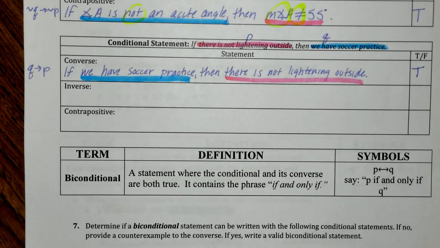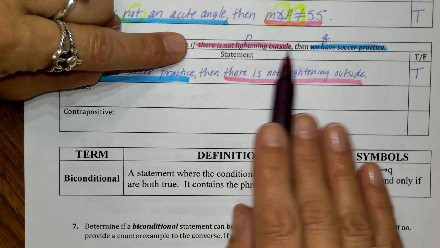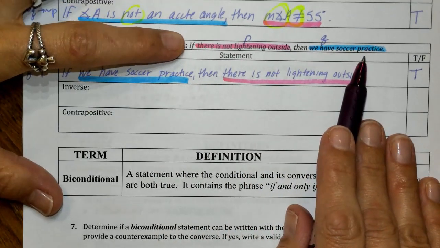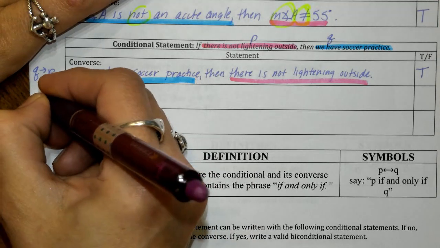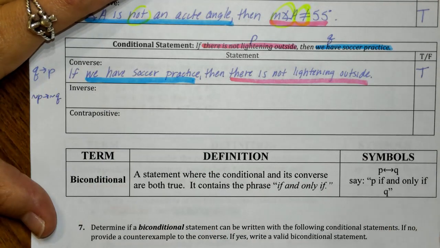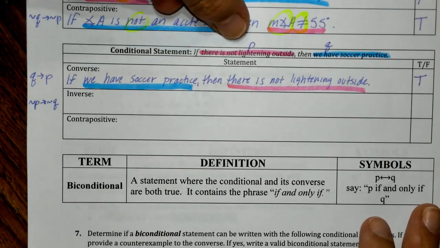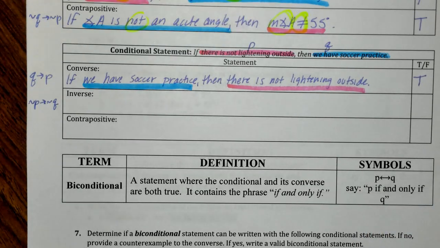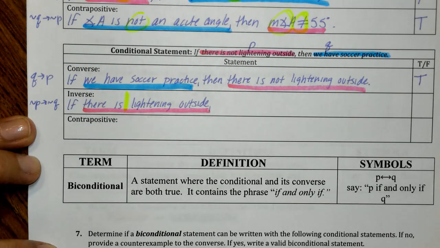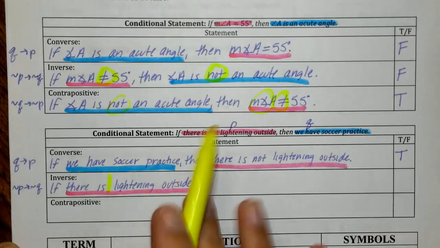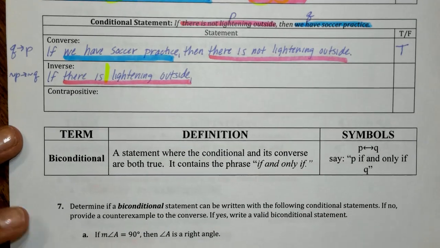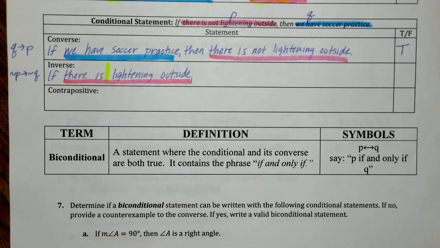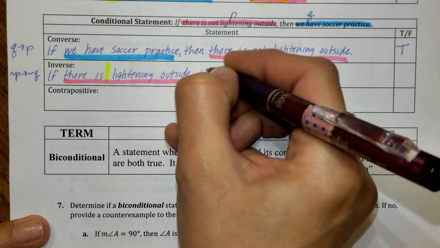Next, we want to do our inverse. Go back to your conditional. If there's not lightning outside, then we have soccer practice, and you need to change it to the opposite. So here we have if not P, then not Q. So the opposite of there not being lightning outside is there is lightning outside. Okay, and this one had the not, so we needed to remove it. So I usually highlight where the negation is. So this word we removed on this one. Now we need to write in the opposite of we have soccer practice, which would be we do not have soccer practice. Go ahead and keep it going.